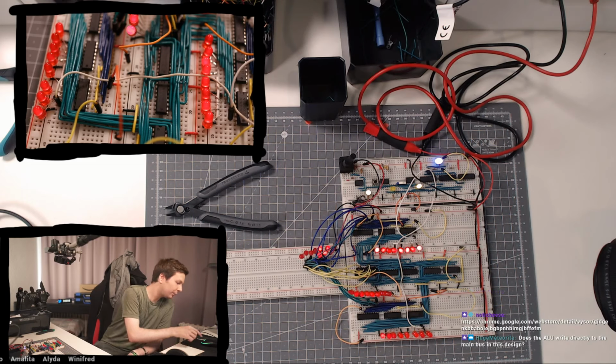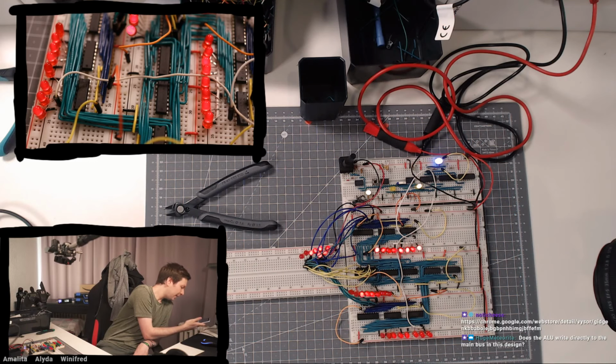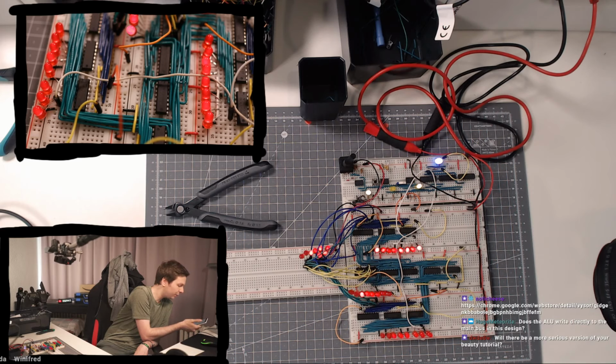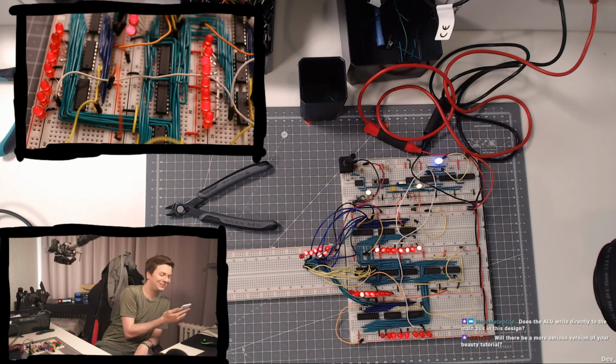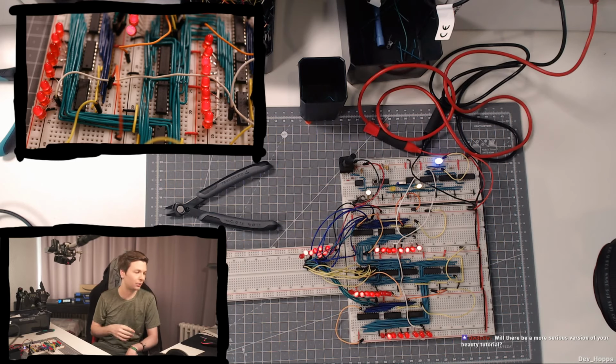What are you using to get the phone's display onto the stream? The app is called screen stream over HTTP. It's an open source project on GitHub, and you can also find it in the App Store.